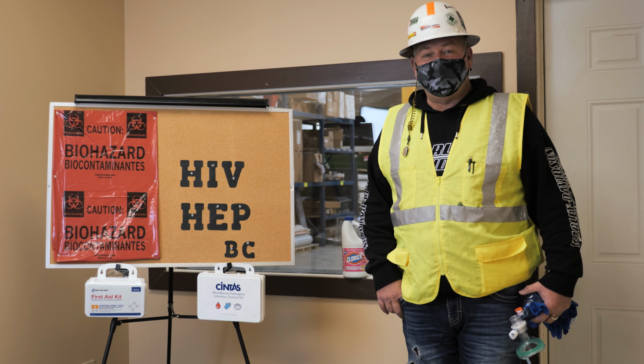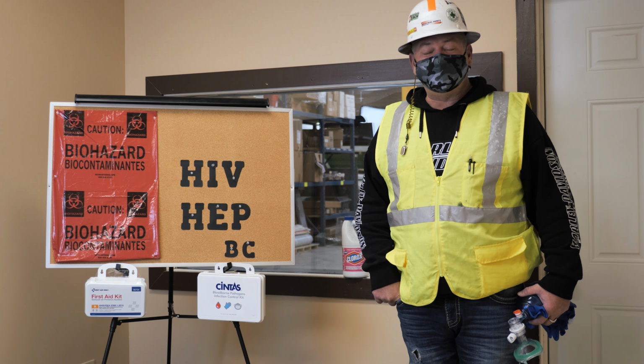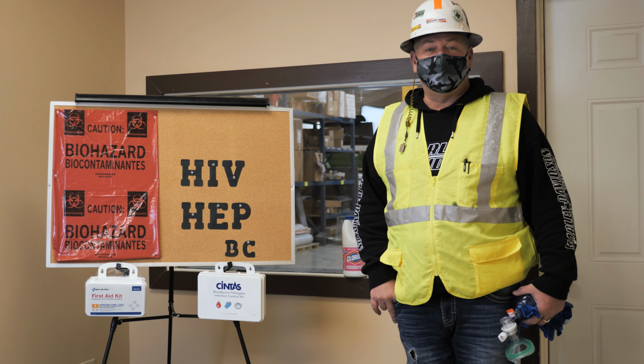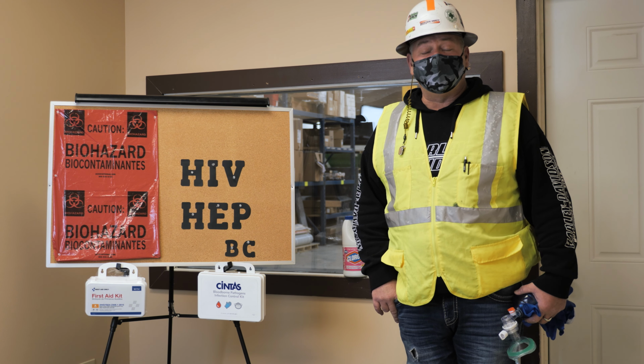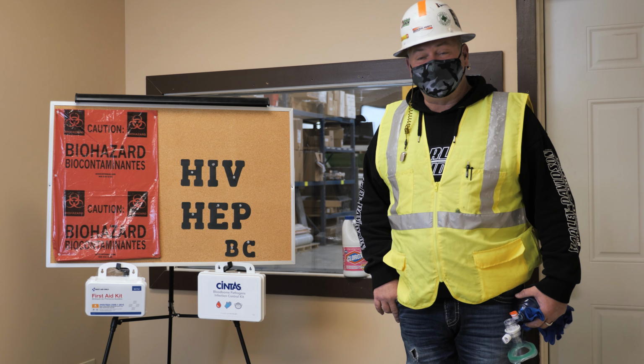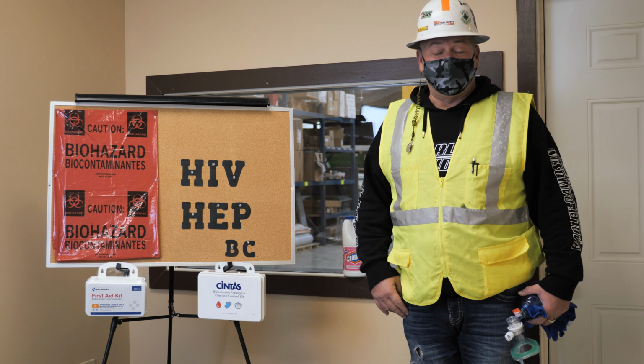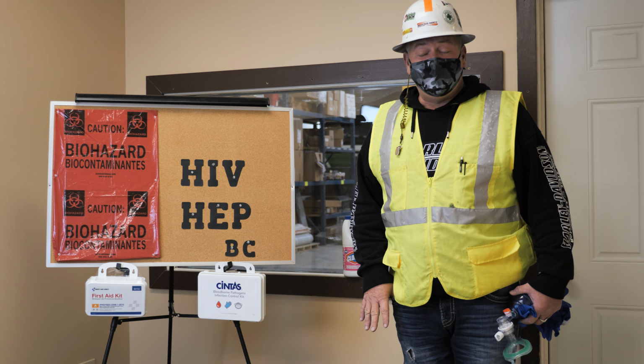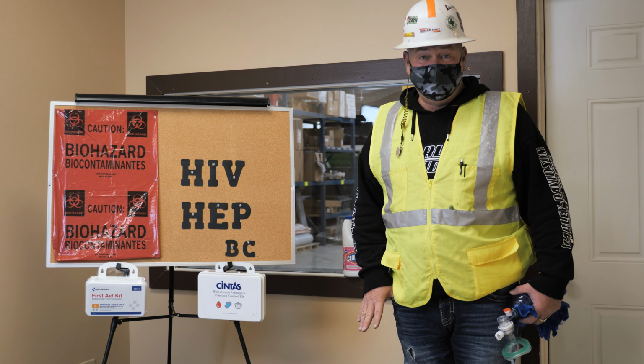This is a Toolbox segment on bloodborne pathogens. The last two Toolbox segments we have been talking about medical emergencies. In this one we're going to discuss part of a medical emergency, but what you can encounter. When you're dealing with a medical emergency, a lot of times you're dealing with bodily fluids and blood.